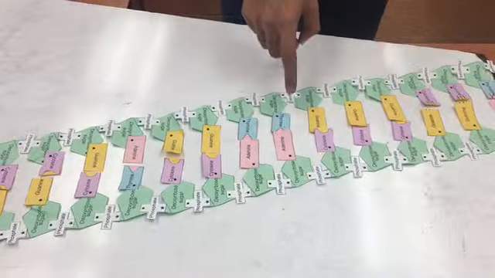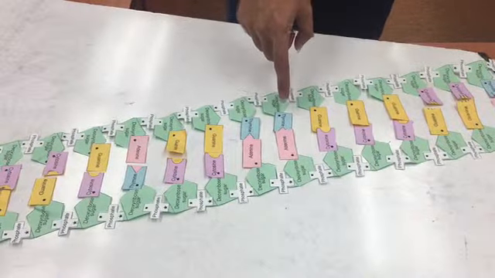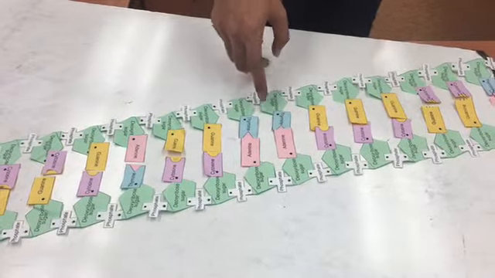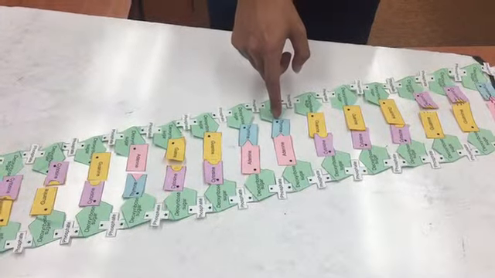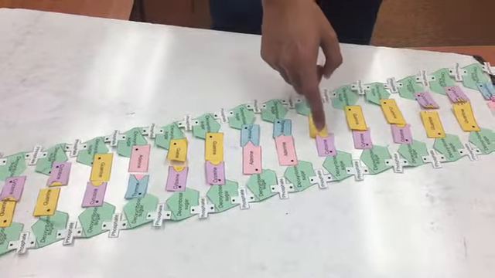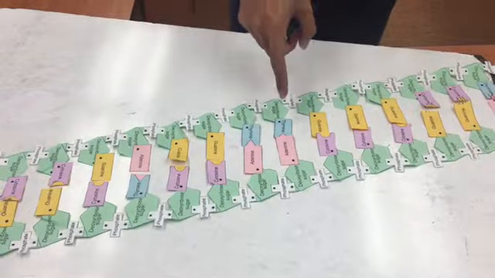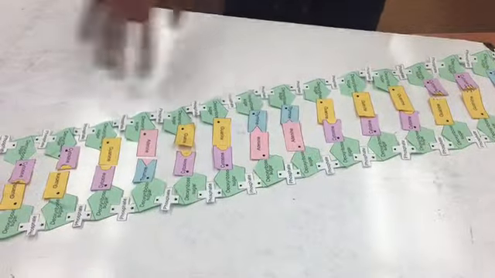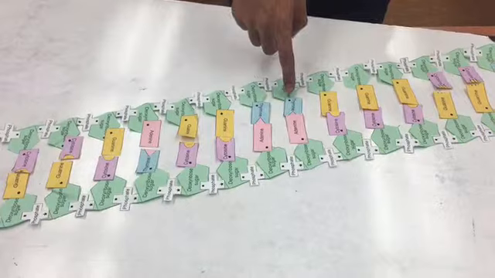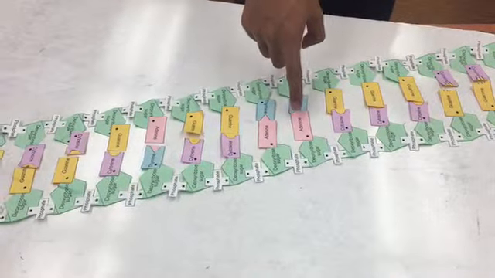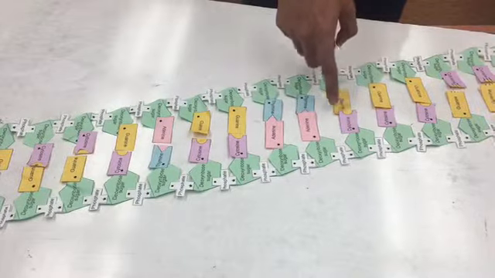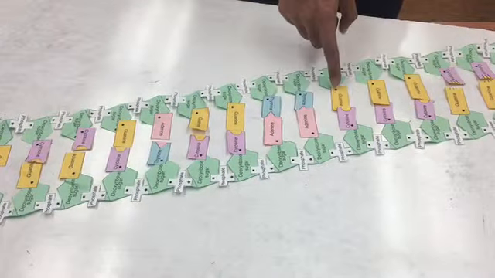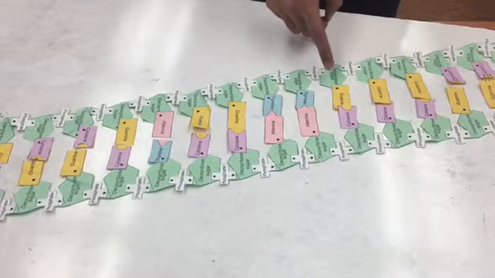There are four kinds of nitrogen base in DNA: adenine, thymine, guanine, and cytosine. They are corresponding. For example, if one strand has thymine, the corresponding one on the other strand should be adenine, and cytosine and guanine also correspond.